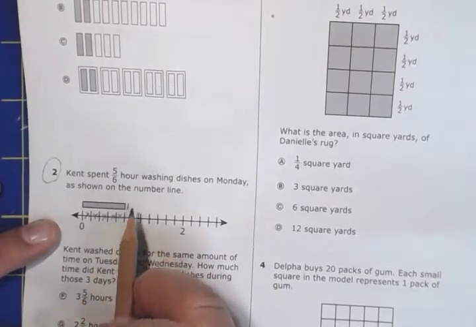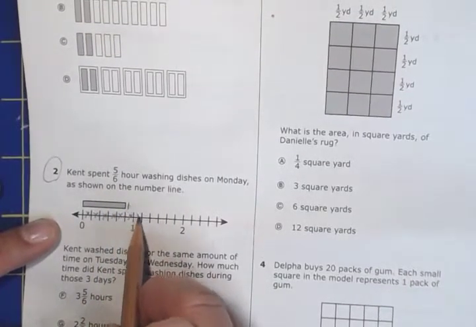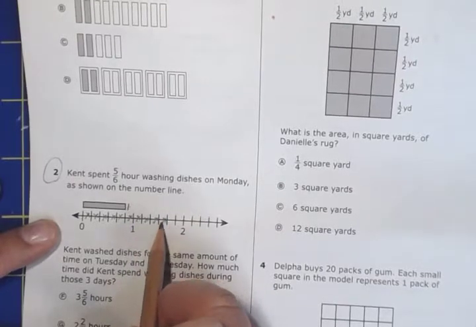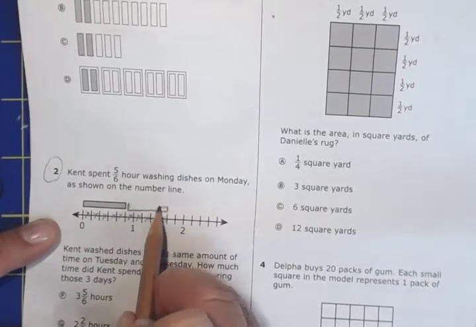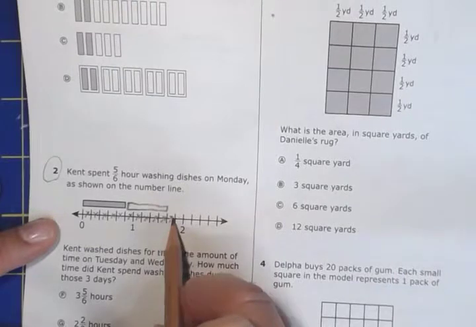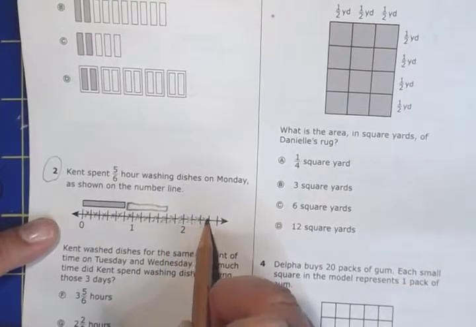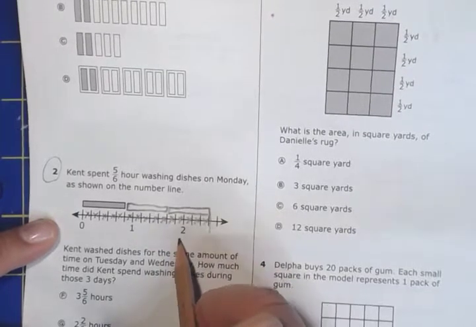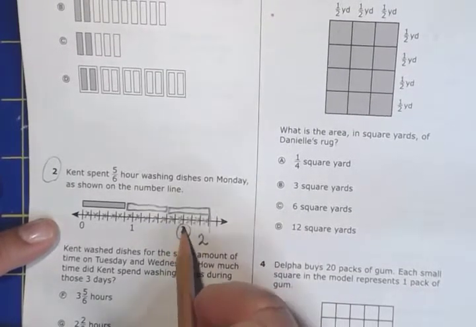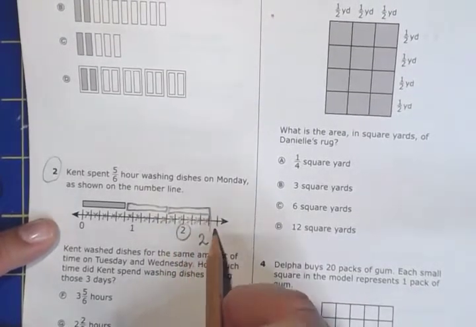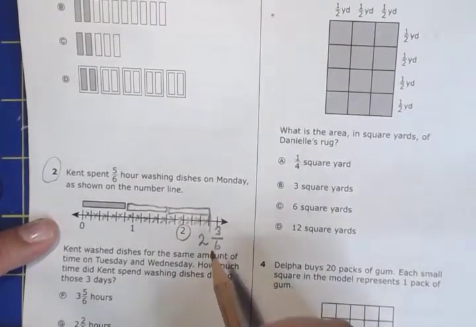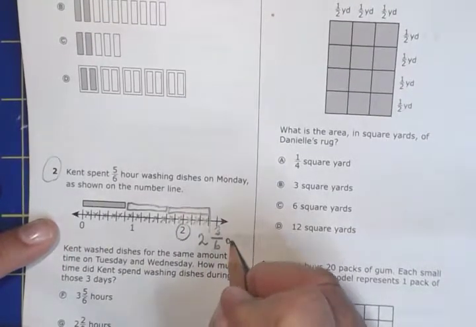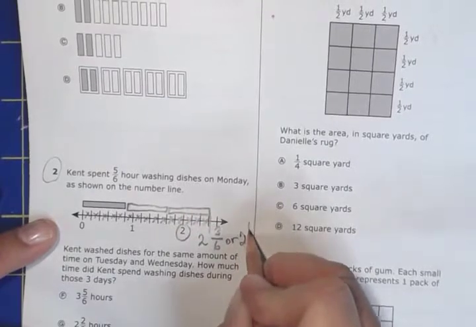Then he did another set of 5 sixths, so that'd be 1, 2, 3, 4, 5. And then another set, 1, 2, 3, 4, 5. So by the time he's done, he has done 2 and 1, 2, 3 sixths, or 2 and 1/3.